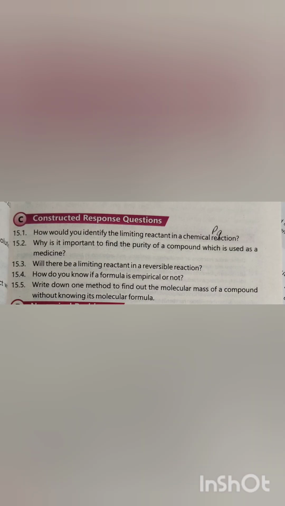Our second question is, why is it important to find the purity of a compound which is used as a medicine? The answer is that it is very important to find the purity of a compound used in medicine because impurities may be harmful or toxic. Impure medicines can give incorrect dosage, reduce effectiveness and cause side effects. The percentage purity of a medicine ensures that medicines are safe, effective and reliable for patient use.